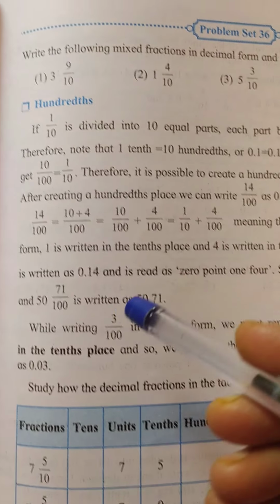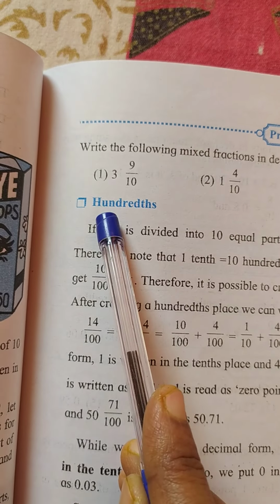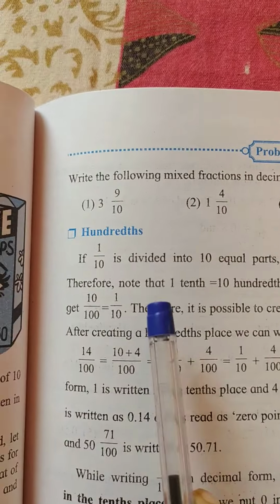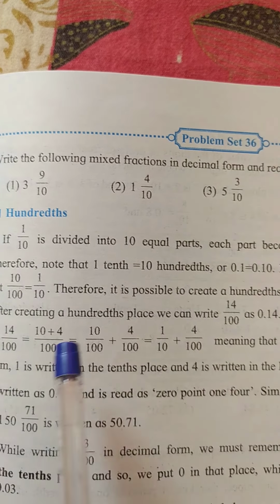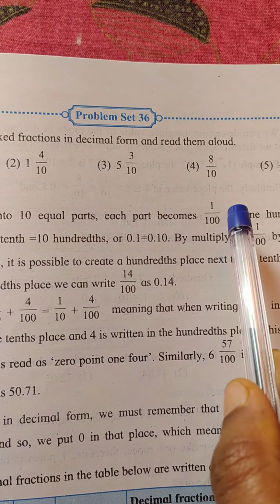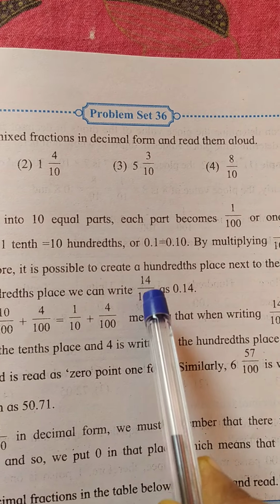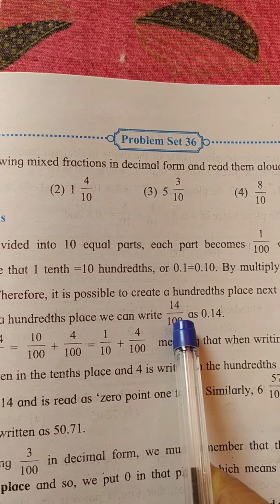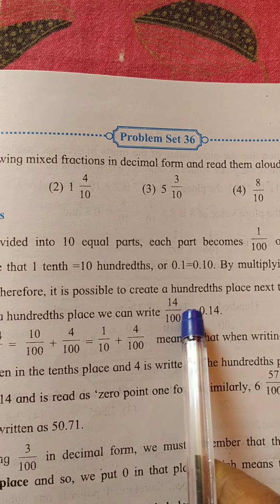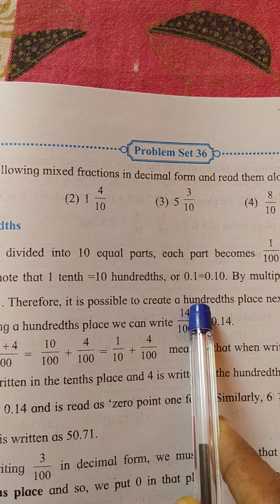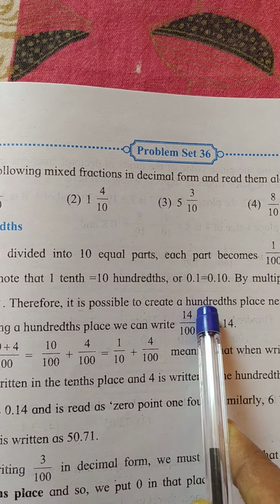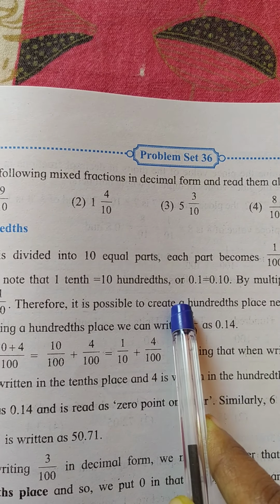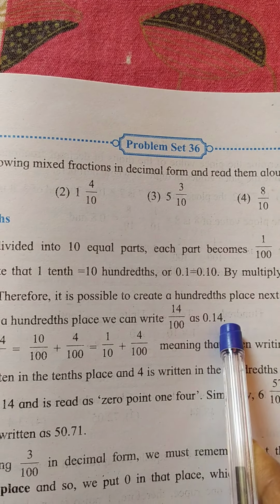Next, you will give your heading, hundredths. What it means is, just like how you had 1 upon 10, you can have numbers like 1 upon 100. Now for example, 14 upon 100. How do I write this? Now you have 100, 2 zeros in the denominator. So in that case, your decimal will go 2 places to the left. From 4, then from 4 to 1. So your answer is 0.14.